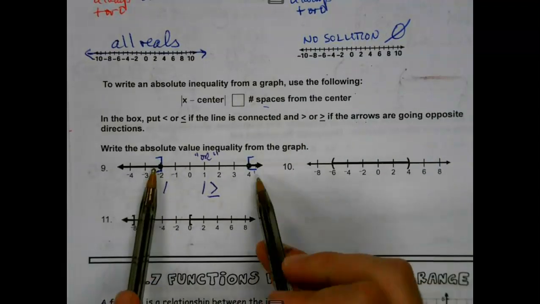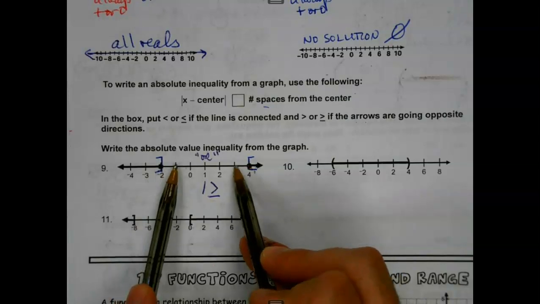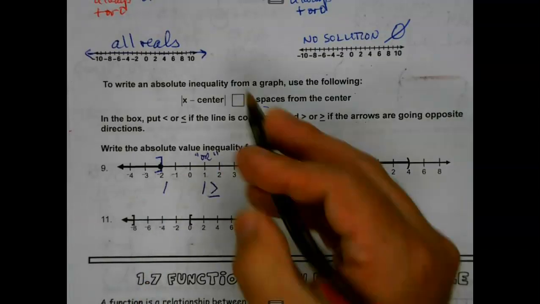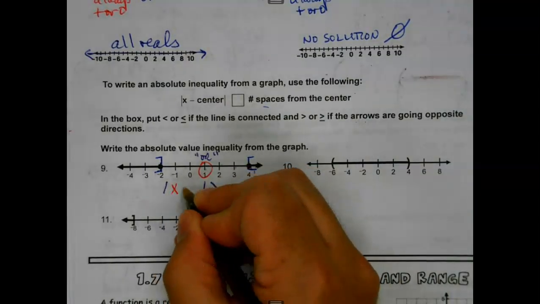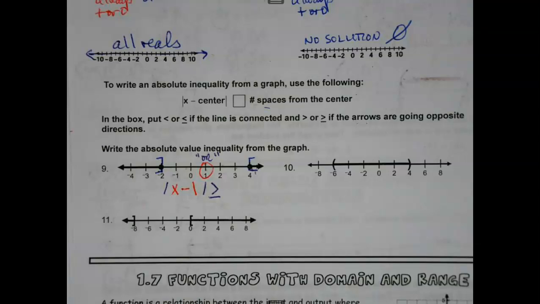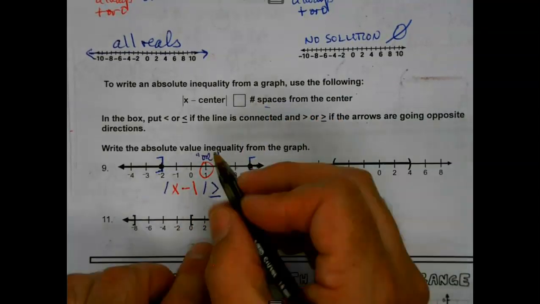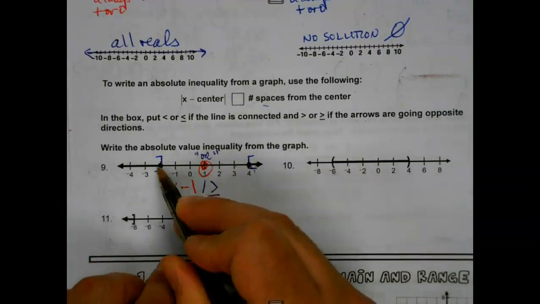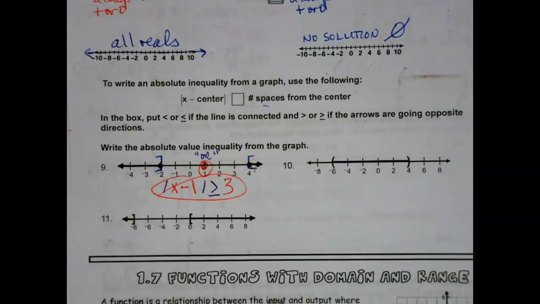So I'm going to find the center of these two. I could add them up and divide by 2. I could be classic. Or I can just kind of space my way in. Okay, there's my center. My center's at 1. X minus 1. And then the number of spaces from the center. How far is it from 1 to 4 or 1 to negative 2? 1, 2, 3. And I'm done.